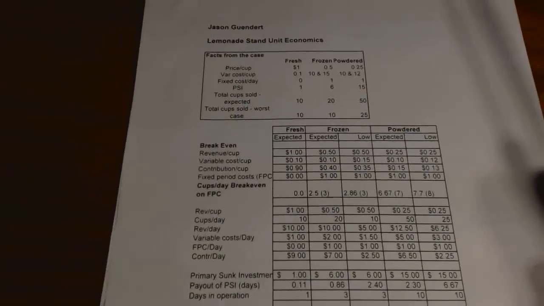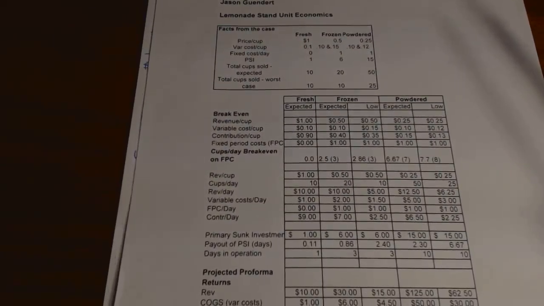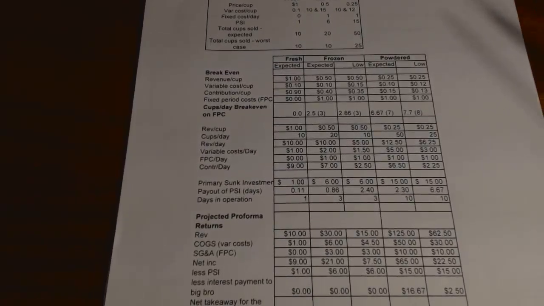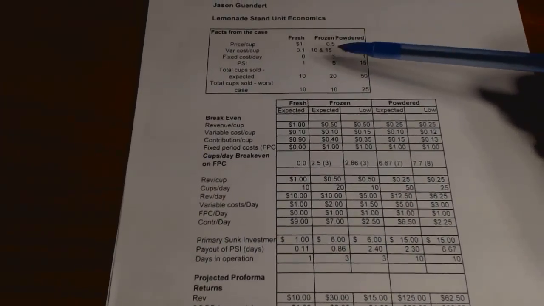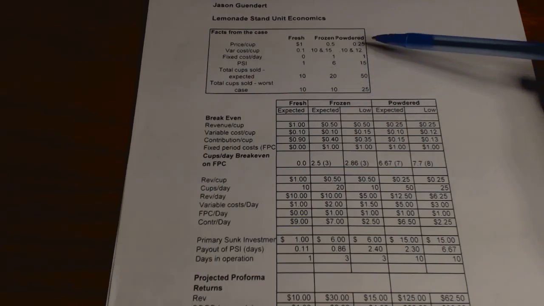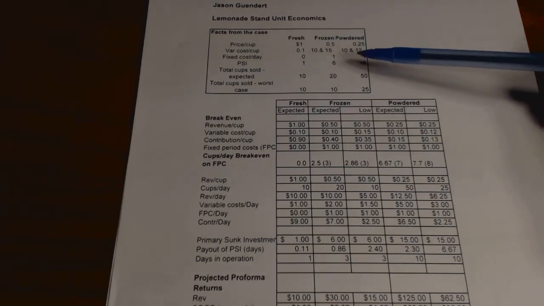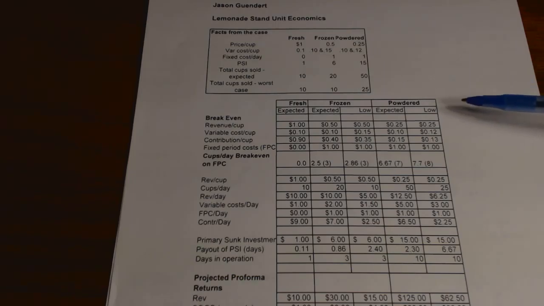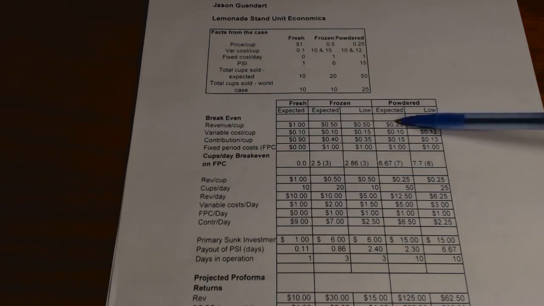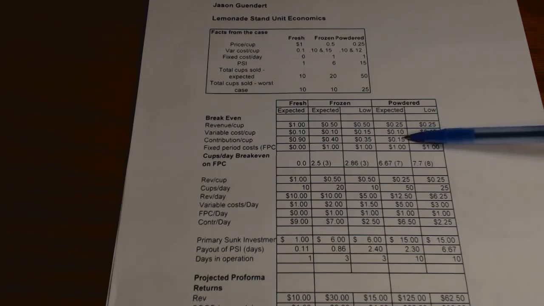But just to go through it, it's similar to what you guys did on the lemonade stand. Here's all the information, like I had in that separate column, the different information. They calculated some of it out, okay? And then you've got your revenue per cup, your variable cost per cup, which gives you your contribution margin, okay? And then once you've got your contribution margin, you figure out your fixed period cost. In this case, it was just $1. You divide it by your contribution margin.